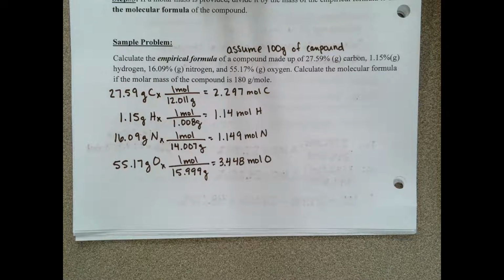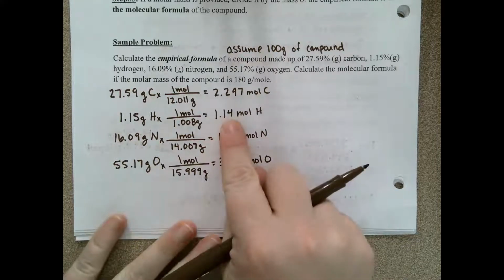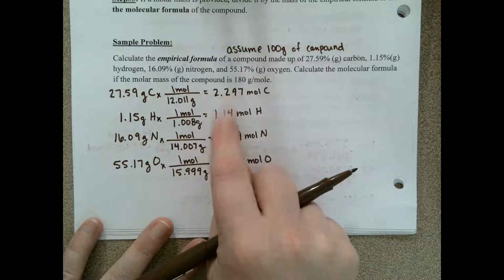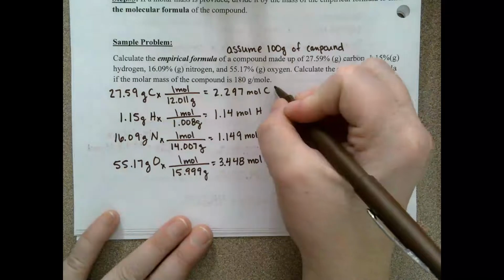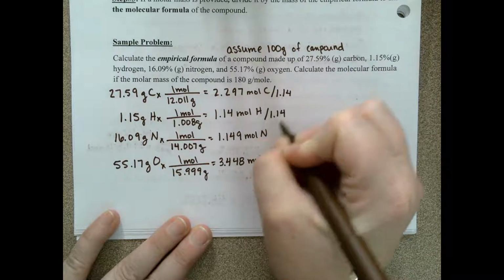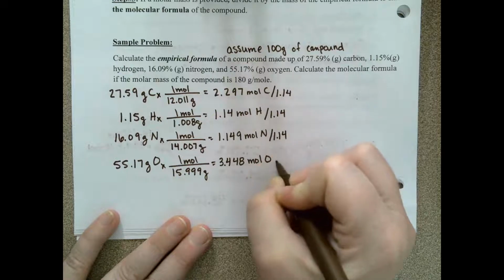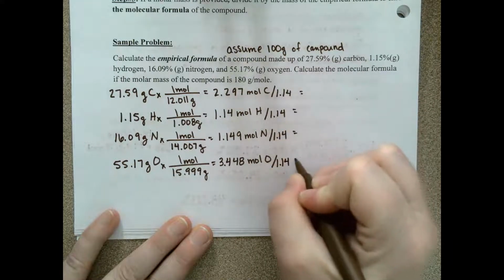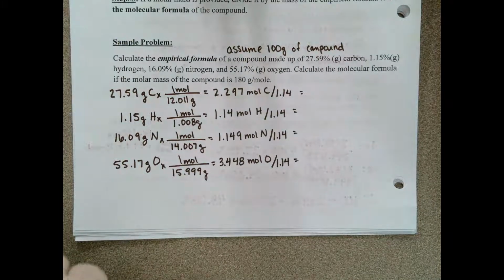Okay, so we've converted all of these into moles. So the next step is going to be divide by the lowest moles. So what's the lowest number of moles? The hydrogen. So I'm going to take all of these and I'm going to divide it by the number of moles of hydrogen. So I'm going to take this, I'm going to divide it by 1.14. So 2.297 divided by 1.14.